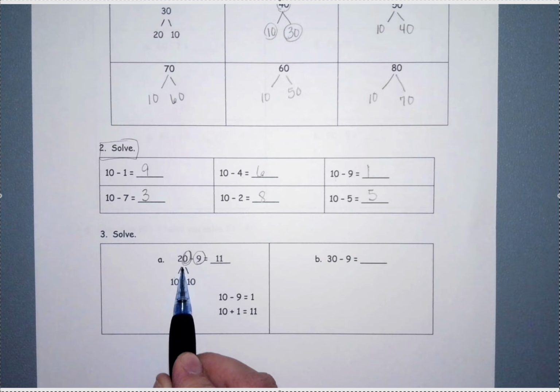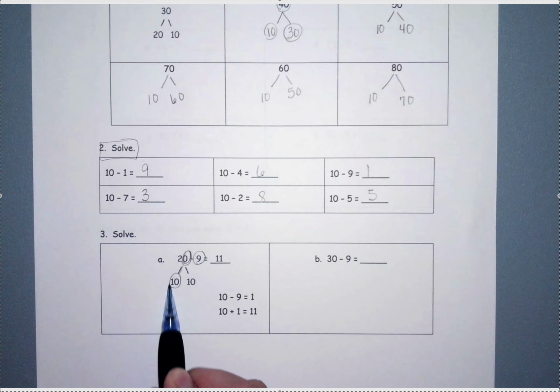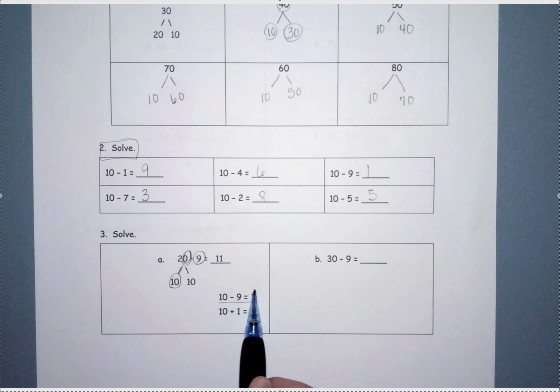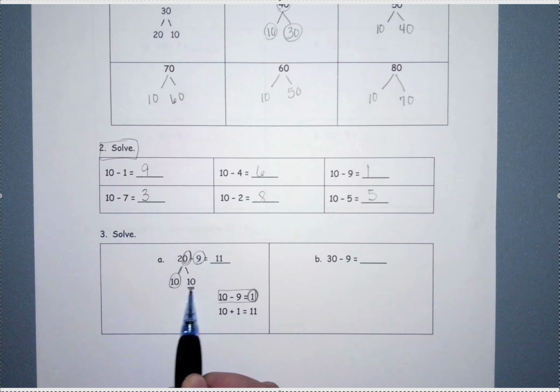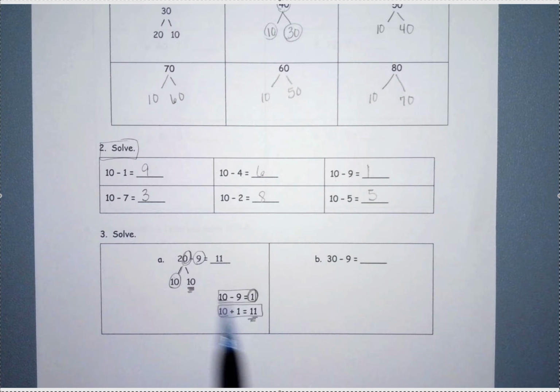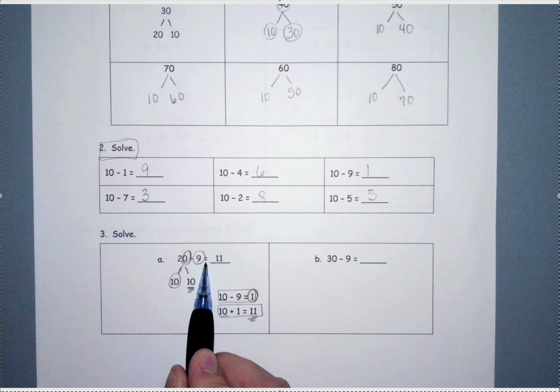So you have to pull 10 out of 20. That way we can do 10 minus 9 equals 1. Then you take your ones and your tens and put them back together, and that makes 11. So 20 minus 9 equals 11.